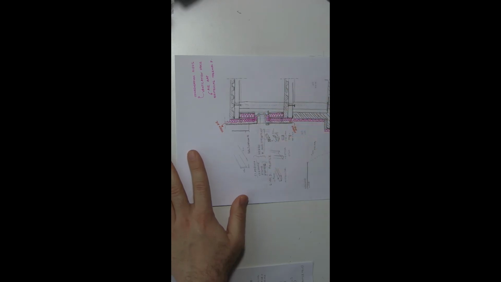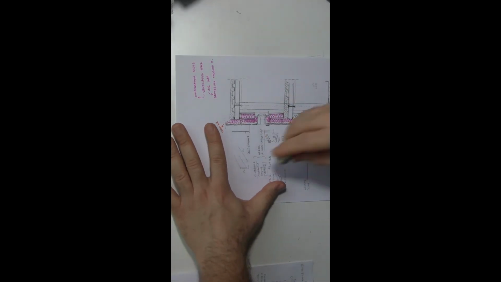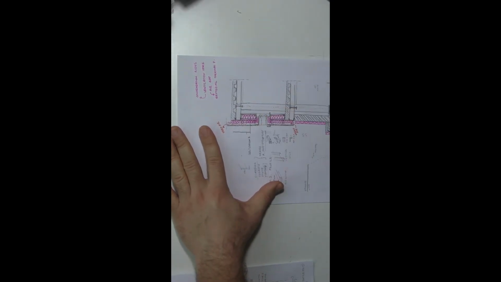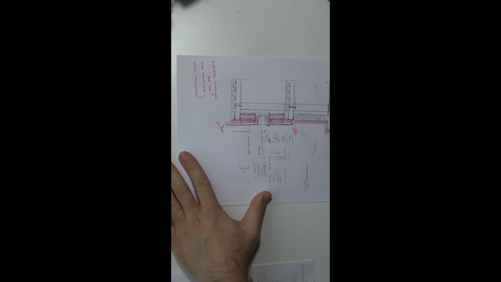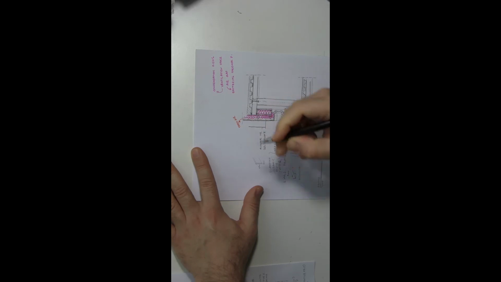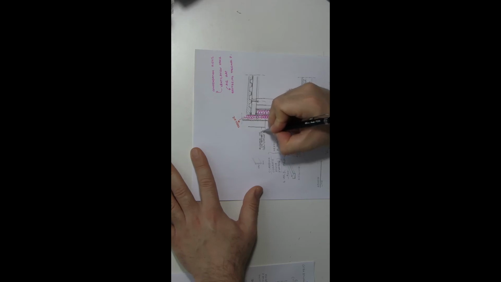We have, okay, I want to erase this. I want to write it more easily and in a more proper way. So on top of my gypsum board I have my acoustical insulation. The acoustical insulation is standing in between the C profiles. The C profiles are in the background.